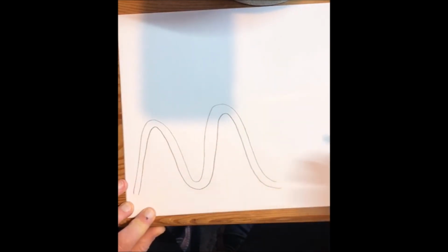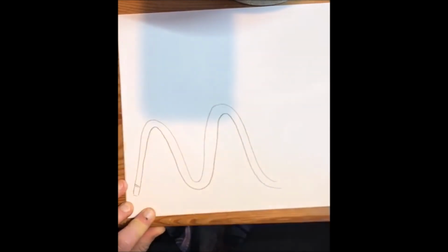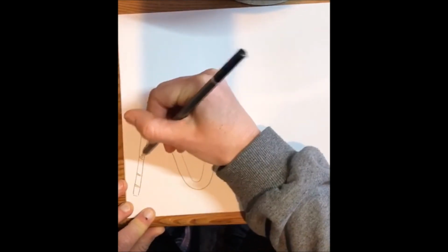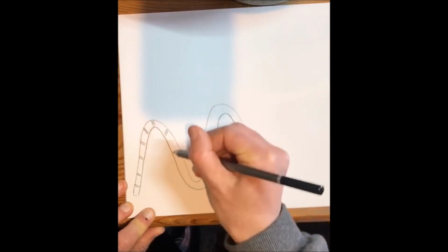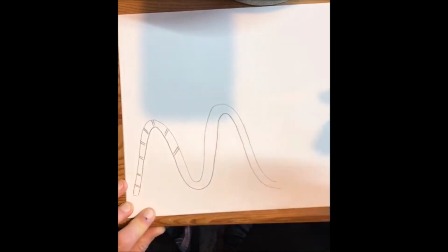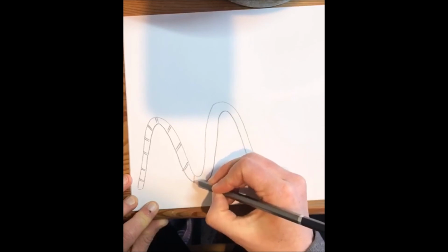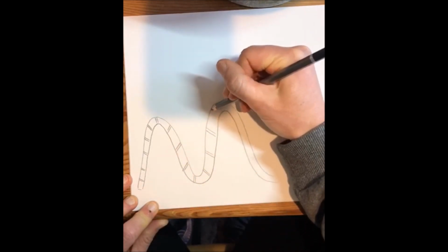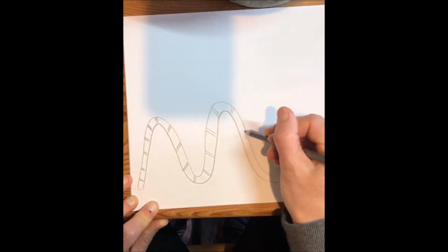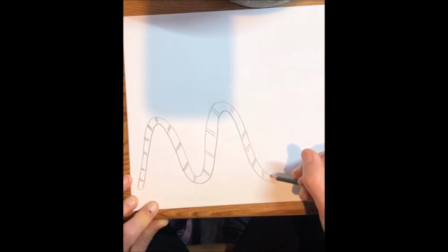Keep it light till you get it right and keep a nice flow to your hand. Then I'm going to put the lines on the track. Two lines next to each other. Because you know when you're on a roller coaster and you're in the carriage, it makes this clunk clunk sound. The clunk clunk is when the roller coaster is going over the parts of the track that hold it all together. I'll put my track lines on, and I want the track to trail off like this.